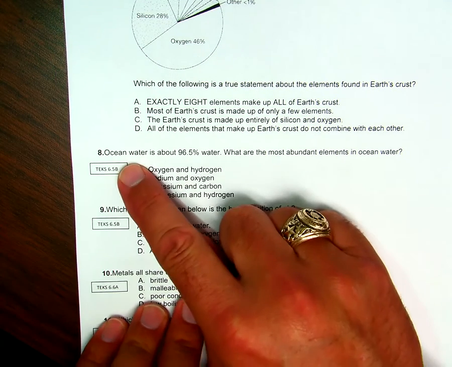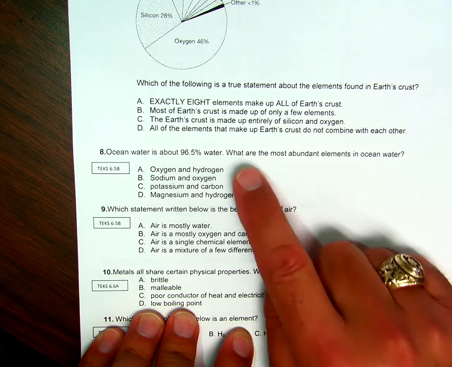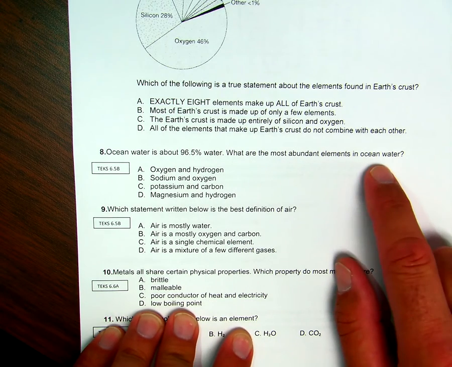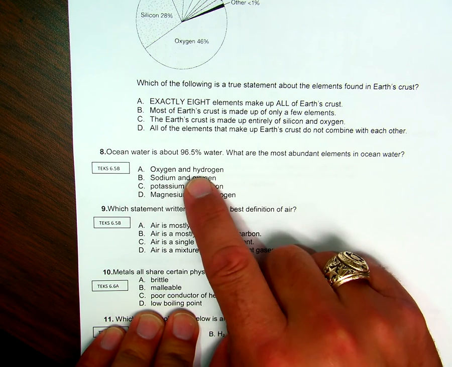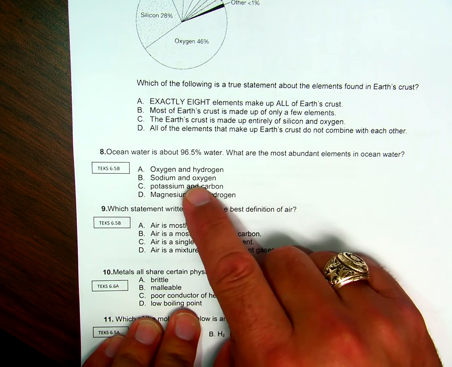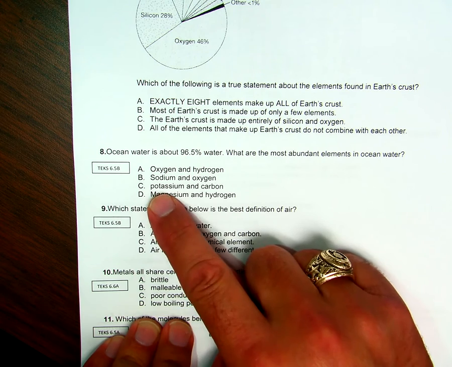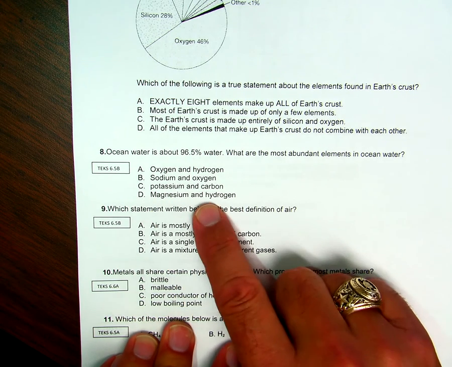Number 8, ocean water is about 96.5% water. What are the most abundant elements in ocean water? Is it A, oxygen and hydrogen, B, sodium and oxygen, C, potassium and carbon, or D, magnesium and hydrogen?